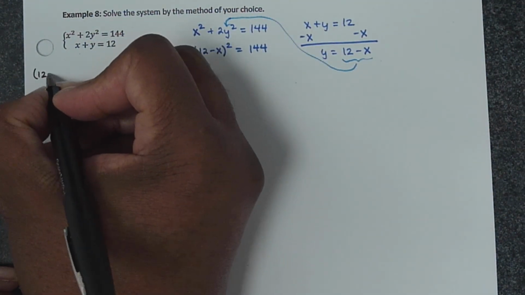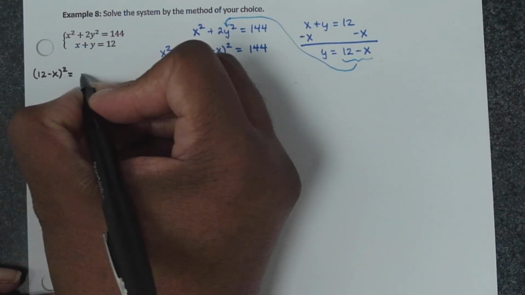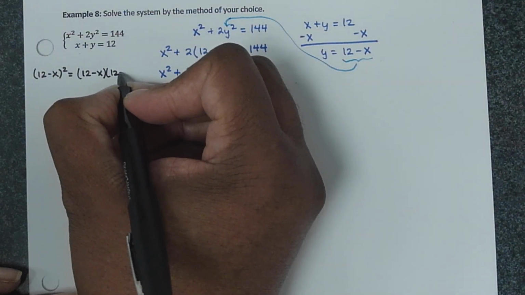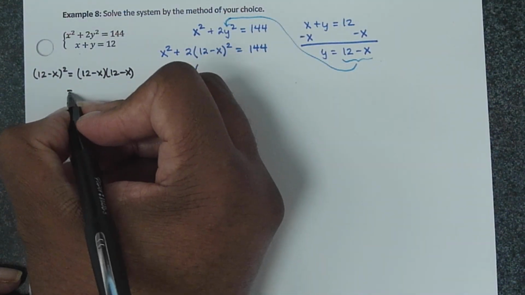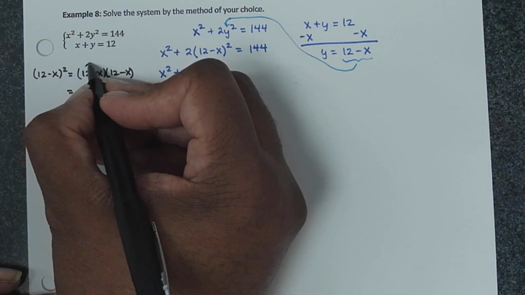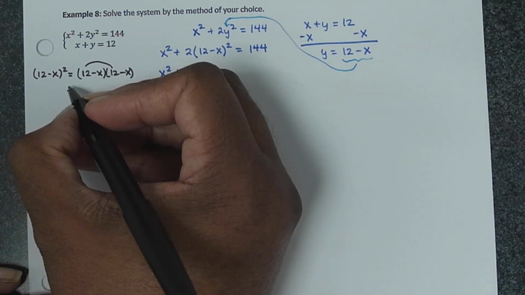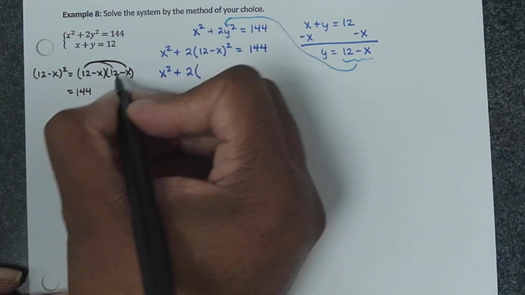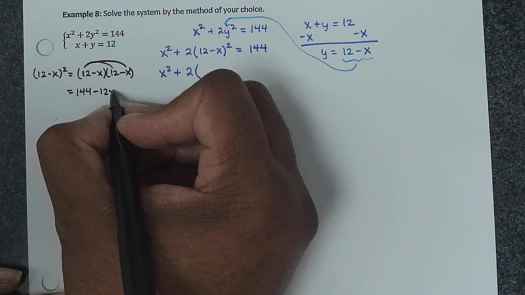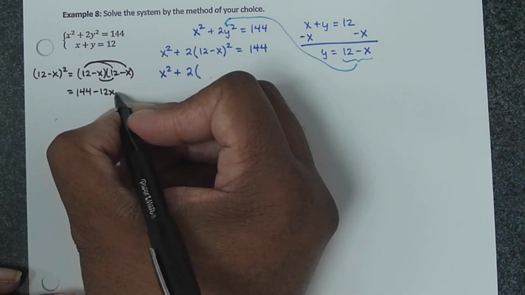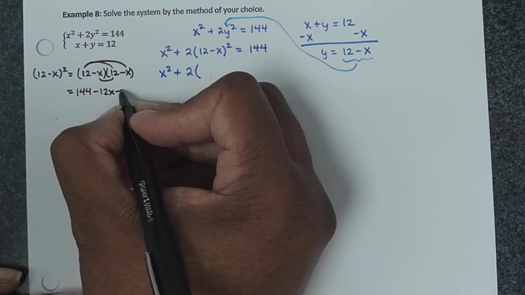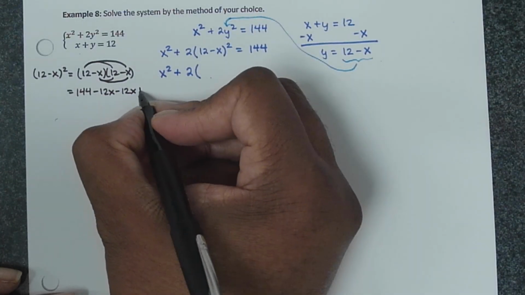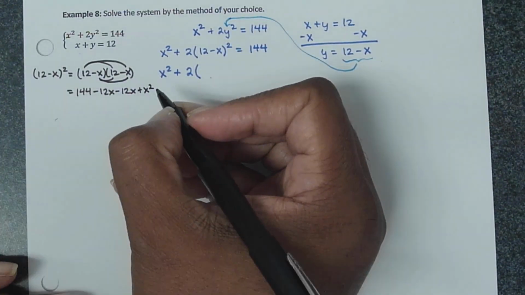So off to the side, I'll do 12 minus x, and that's squared, and write that as 12 minus x times 12 minus x, and use the FOIL method. So 12 times 12, that's going to be 144. The outer 12 times the minus x will be minus 12x, inside minus x times 12 will be minus 12x. And then the last times the last, minus x times a minus x will be plus x squared.